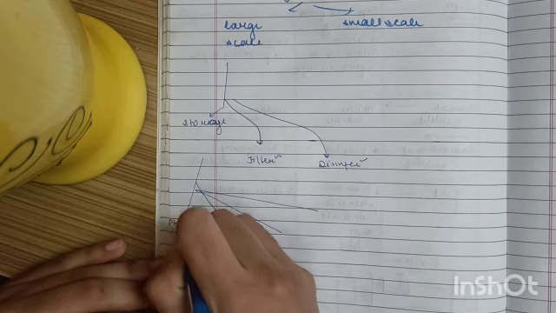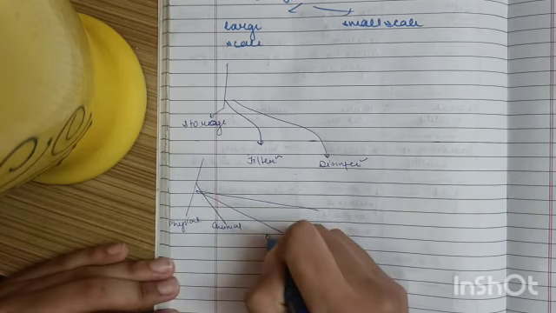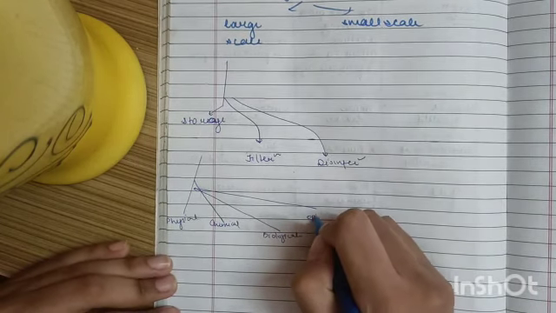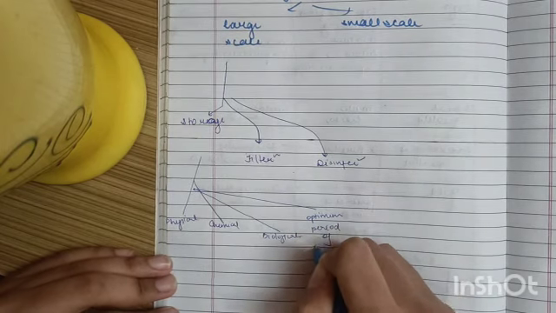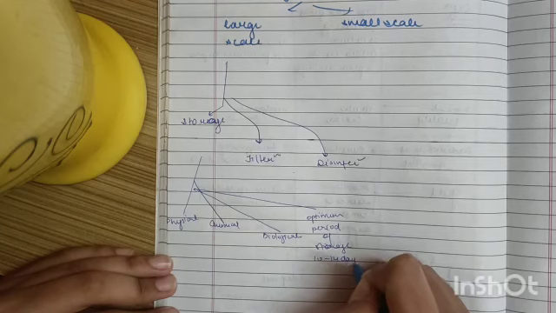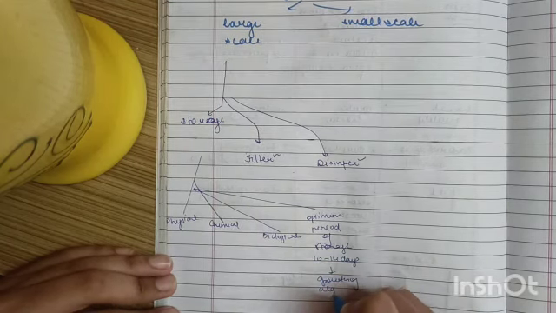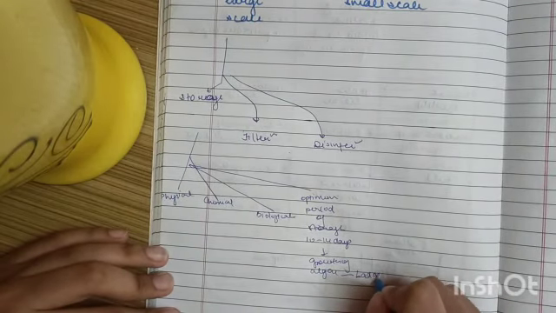One is the physical, chemical, biological, and just another note, the optimum period of storage is 10 to 14 days. Longer storage leads to the growth of algae, which is going to lead to bad odor and smell.